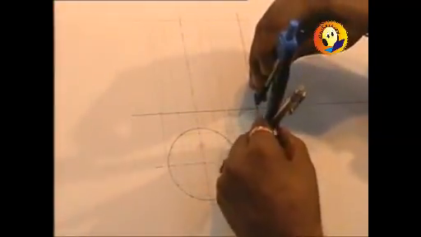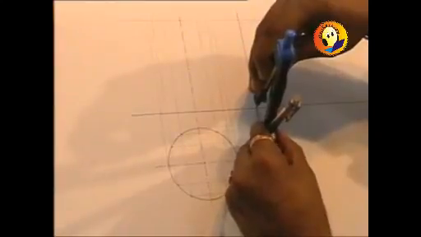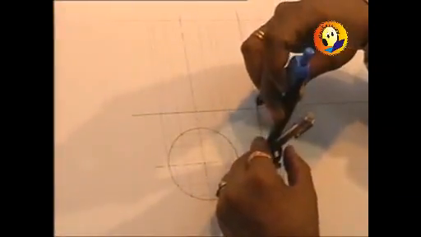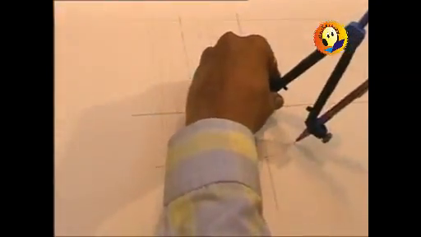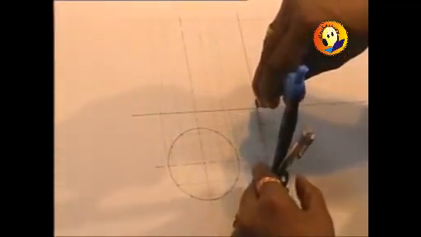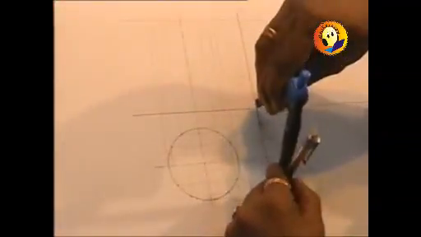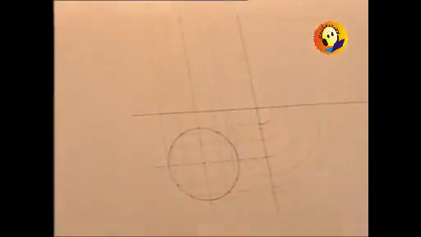So line number 1, 2, third line, then the axis, then the points which are below it, so all the points I am taking to the side view.